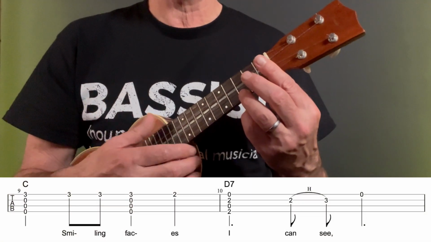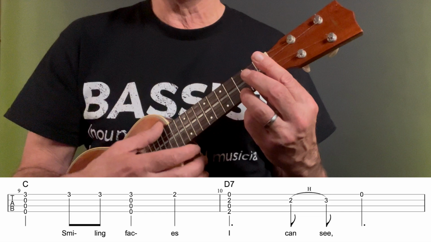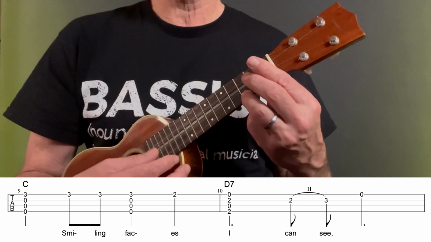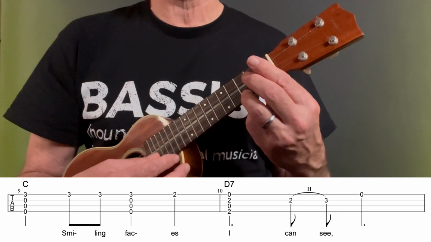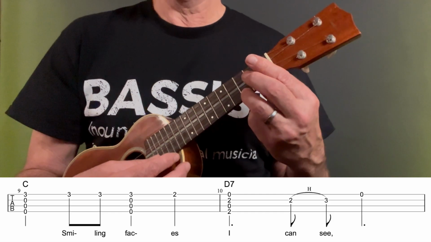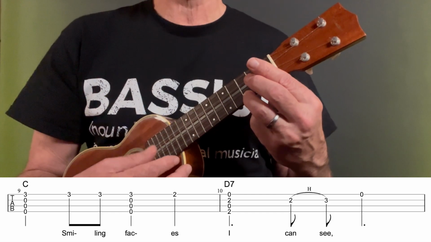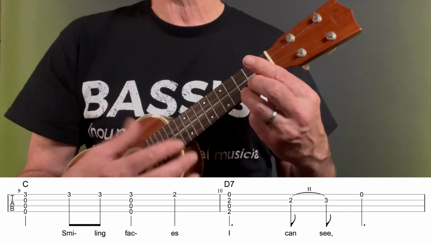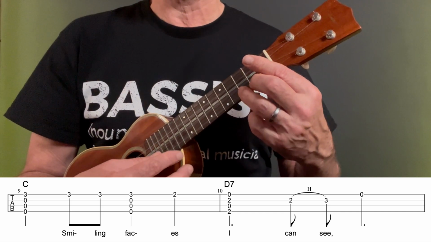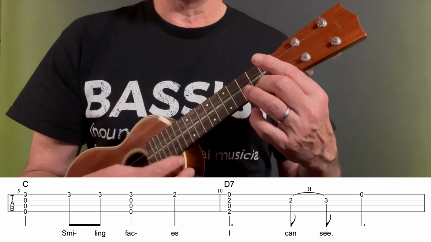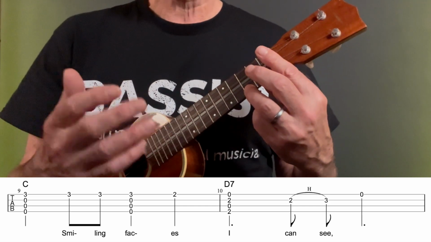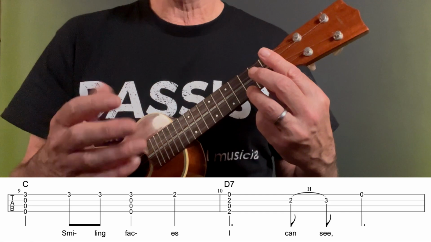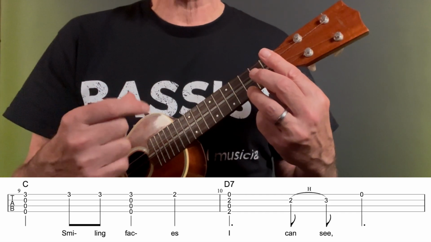In bar 9 we strum a single C chord on beat 1, pick the C note at the 3rd fret of the A string on beat 2, then strum the C chord again on beat 3, and finally pick the B note at the 2nd fret of the A string on beat 4. Again, note that we can keep the C chord fretted throughout the bar until that final B note on beat 4.